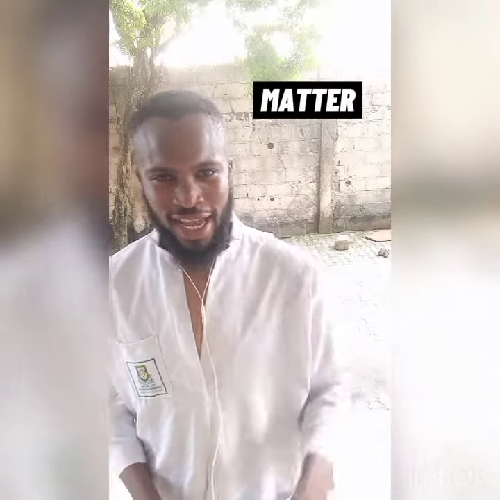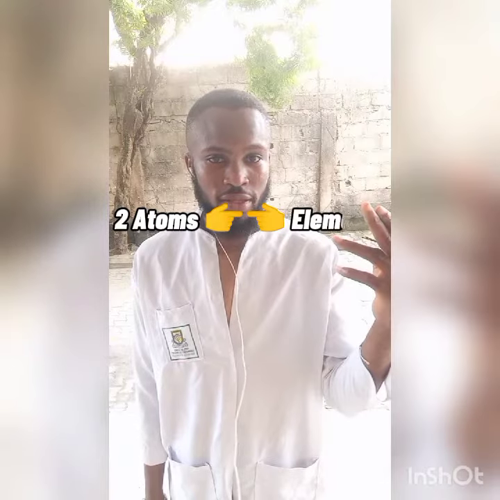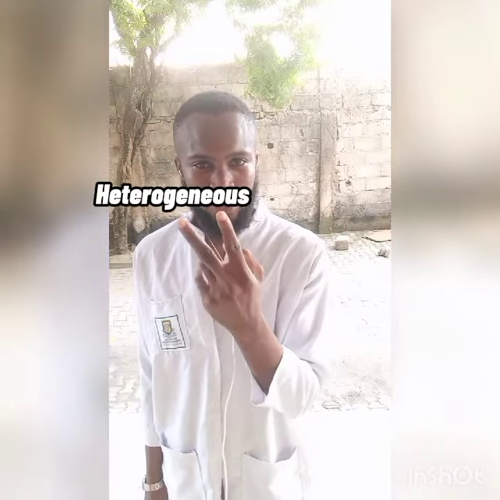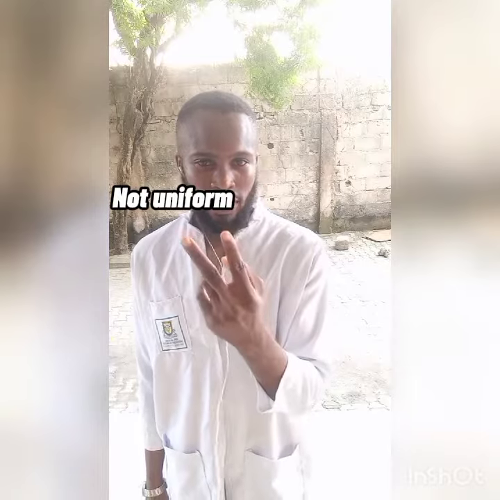We will now understand that molecules are also the building blocks of matter, as a result of the coming together of heterogeneous atoms. So in summary, two atoms come together to form an element if those two atoms are uniform, or alike, or homogeneous. Secondly, two atoms come together to form a molecule if those atoms are not alike, they are heterogeneous, not uniform.